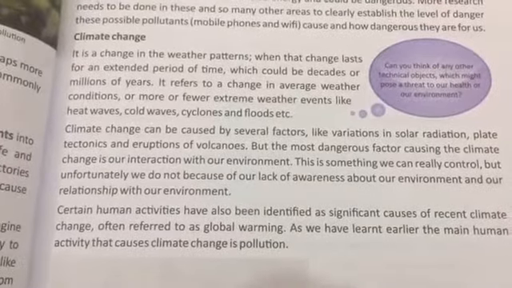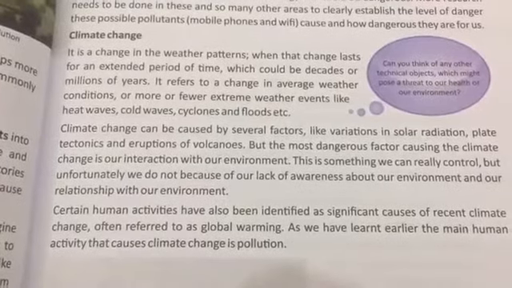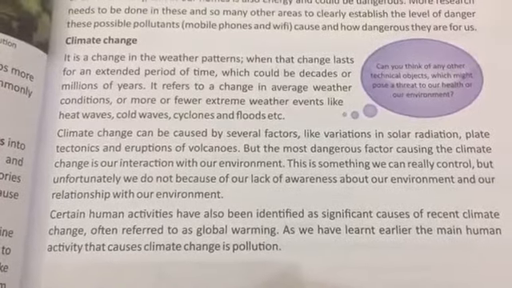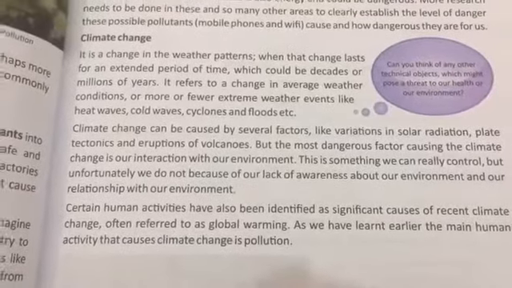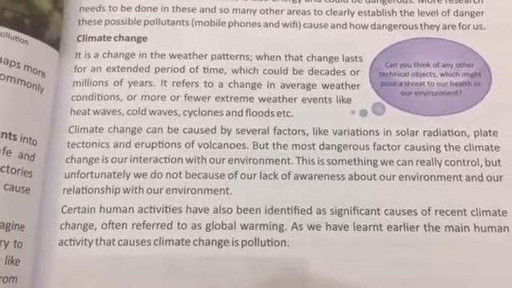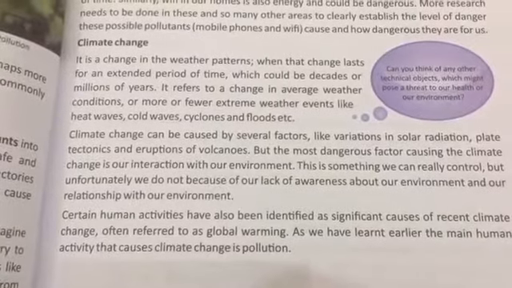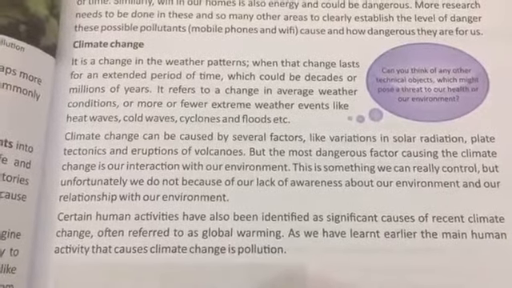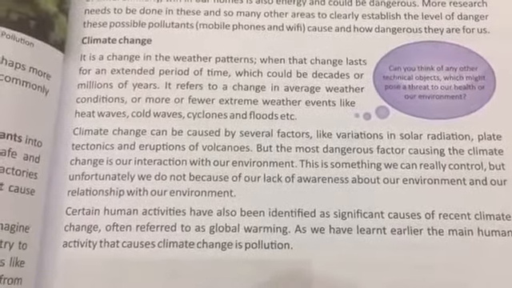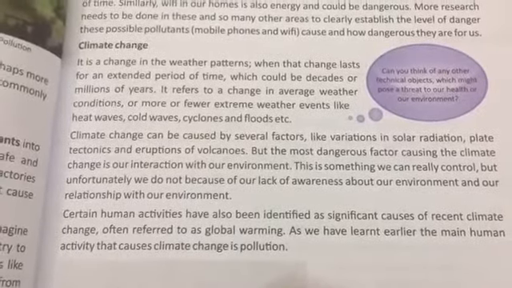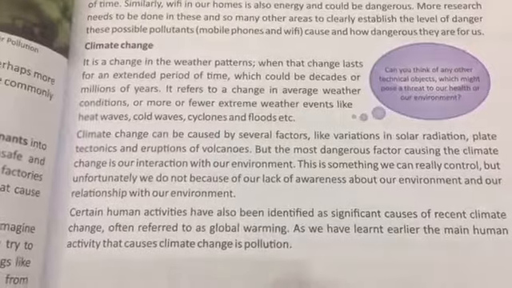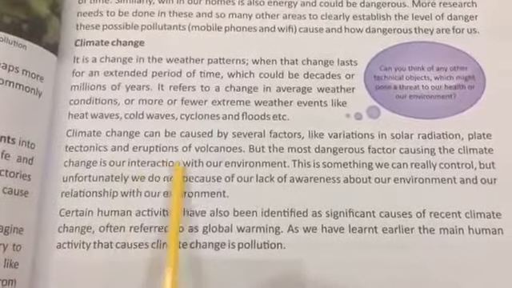And due to that gas pressure, due to that explosion in the core of the earth, we face the earthquakes, and due to those earthquakes, we have the climate change as well. The climate change could be caused because of the plate tectonics as well, when there is the eruption of volcanoes.